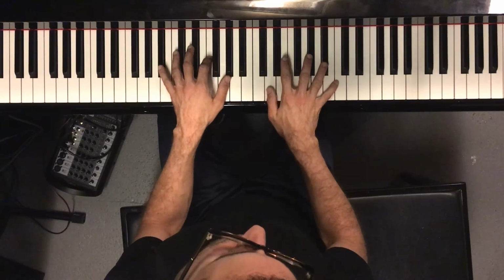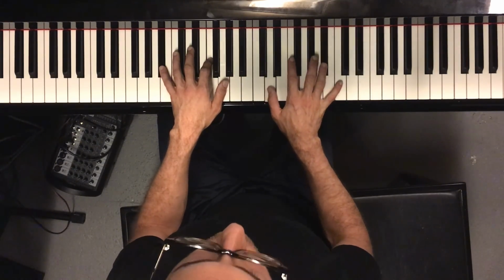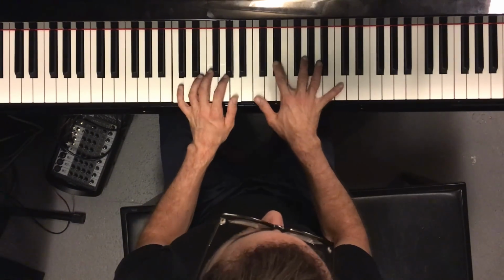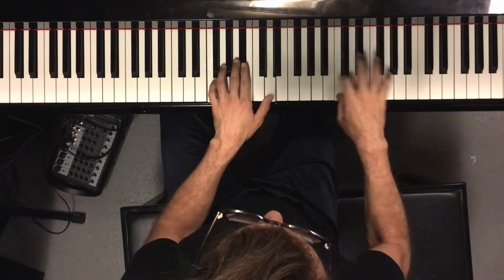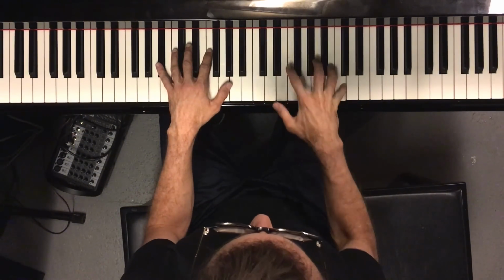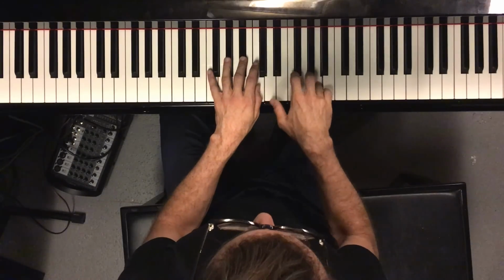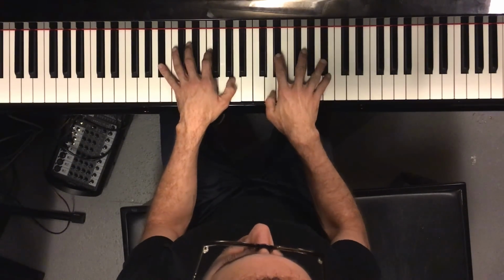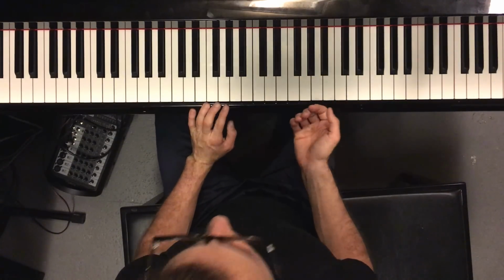This tritone could resolve to the 3 and the 1 of B flat. That's why if you play like this, why that works tonally.